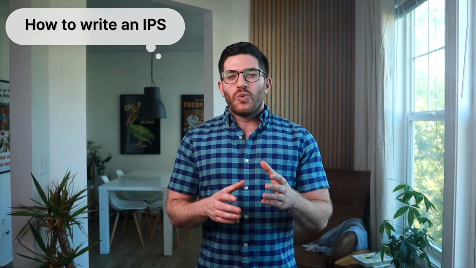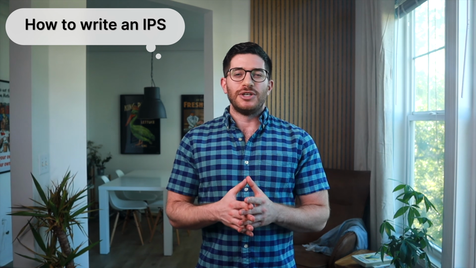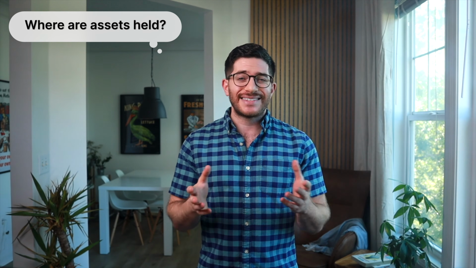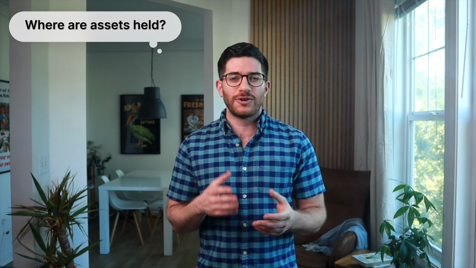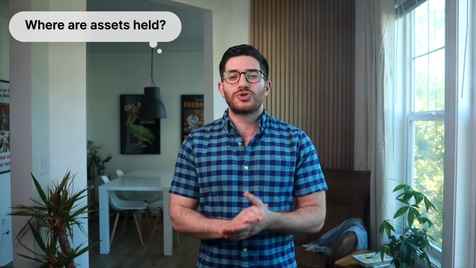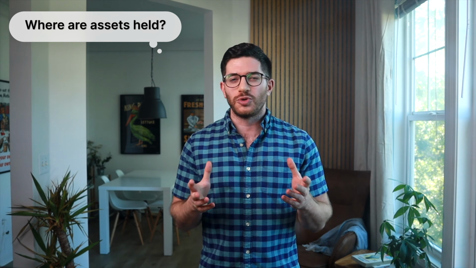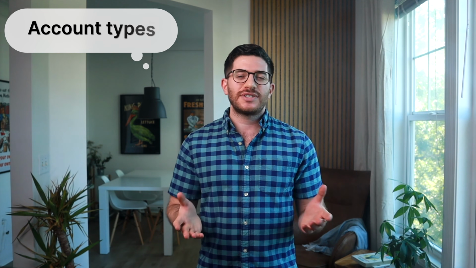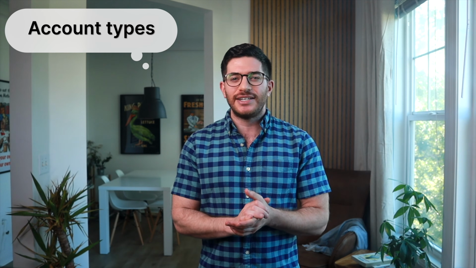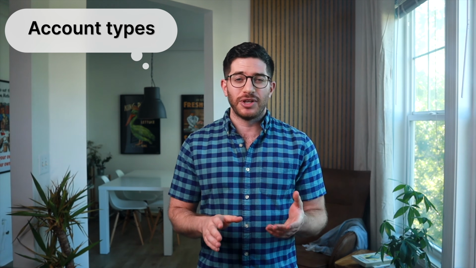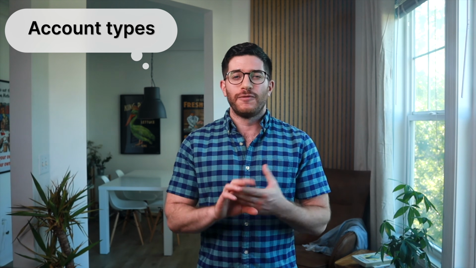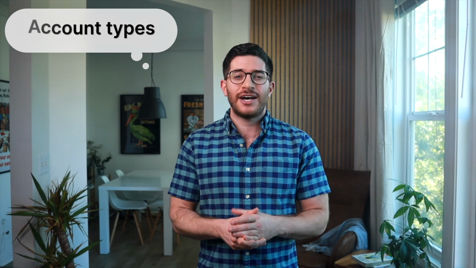So now that we know why an investment policy statement can be useful, let's look at how to write one. This list is not necessarily exhaustive, but here are some pieces of information you'd probably want to include in your investment policy statement. Where are the assets held? For example, brokers like Vanguard or M1 Finance, crypto exchanges, treasurydirect.gov, a local credit union, etc. What account types exist and how much is allocated to each one each year? For example, an HSA, a Roth IRA, 401k, taxable brokerage account, etc.